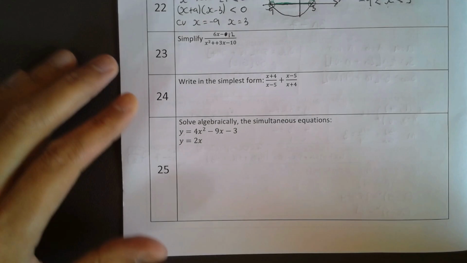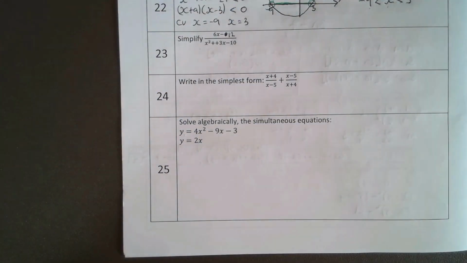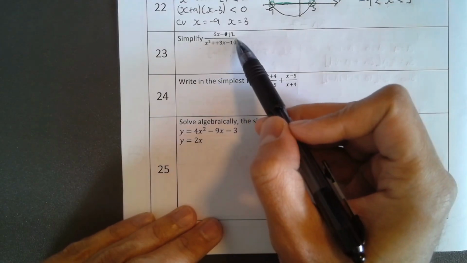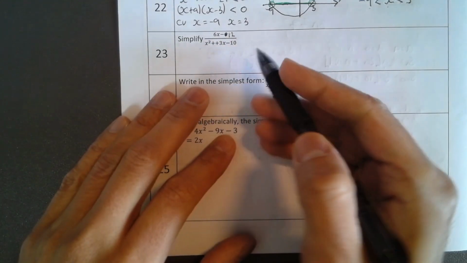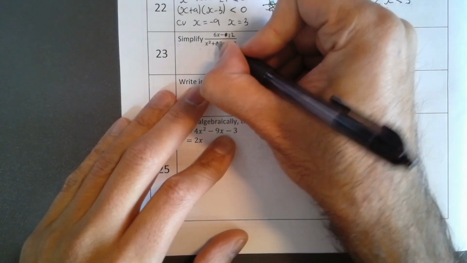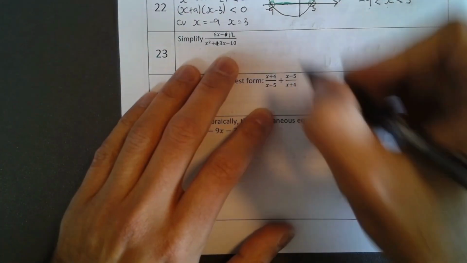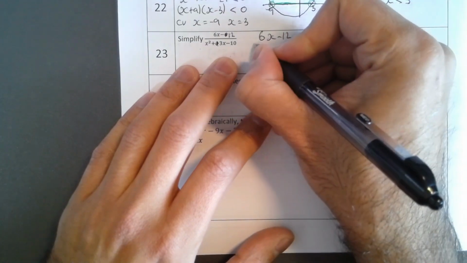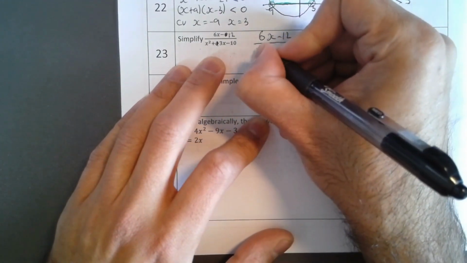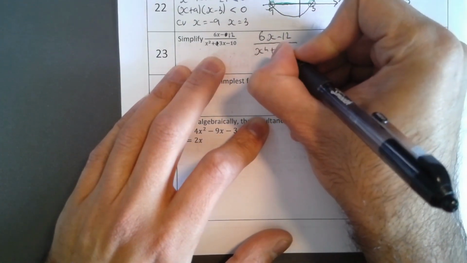Question 23. I'm looking to simplify this algebraic fraction over here. I've got 6x take away 12 over x squared plus 3x take away 10. There seems to be another plus sign there. Okay, x squared plus 3x take away 10. In fact, I'll write this out again. 6x take away 12 over x squared plus 3x take away 10.